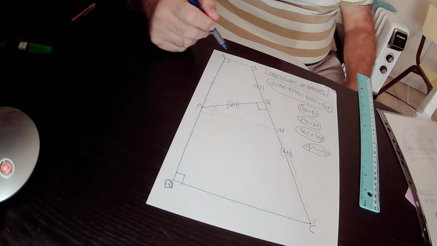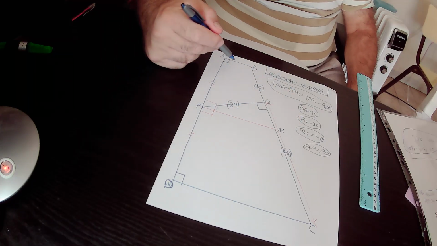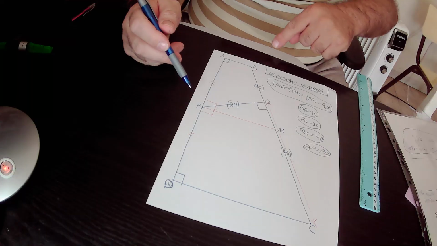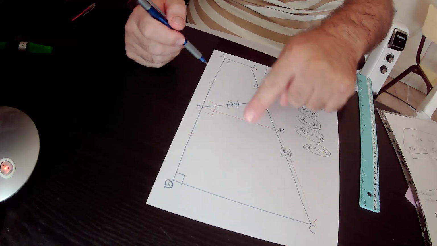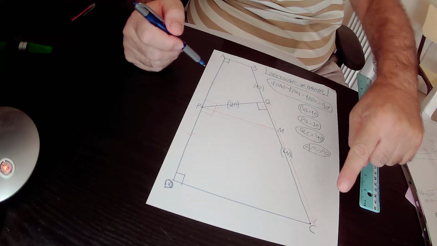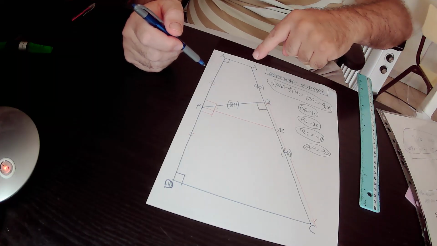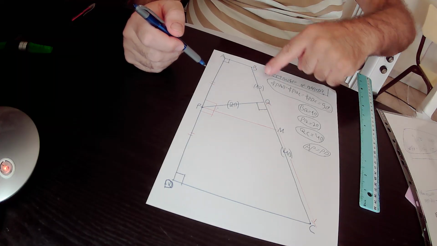Again, line segment AD connects the three parallel lines together. Likewise, line segment BC also connects the three parallel lines together. As you can see here, BC connects the three parallel lines together.